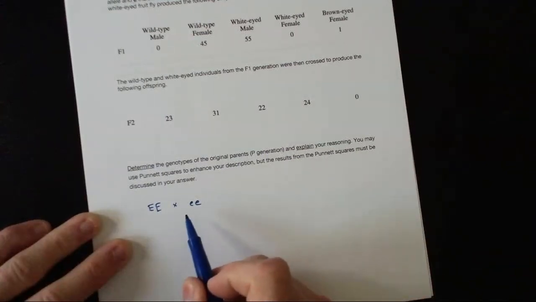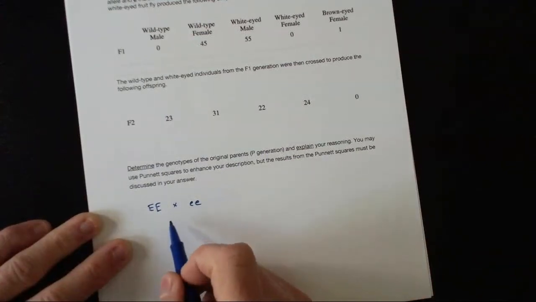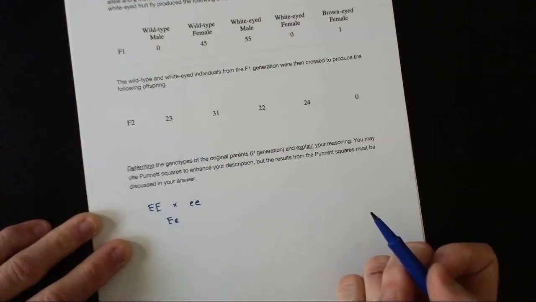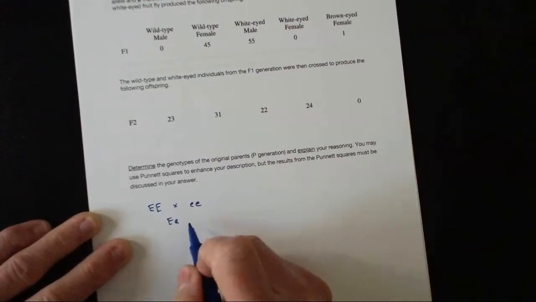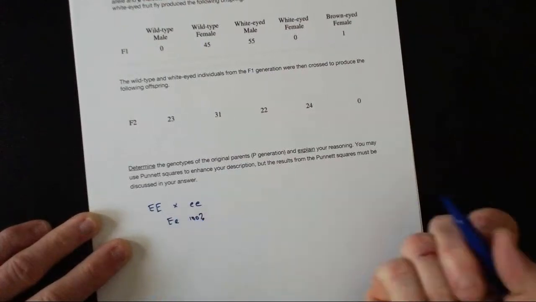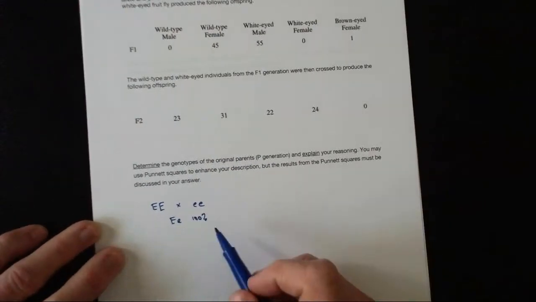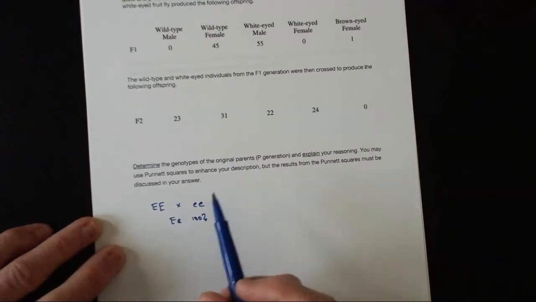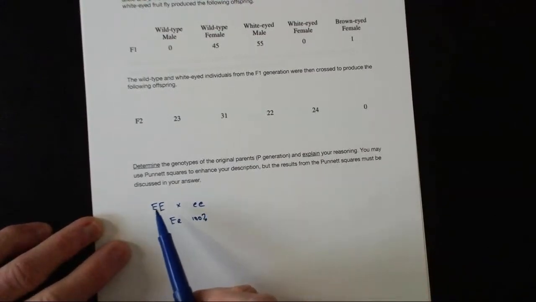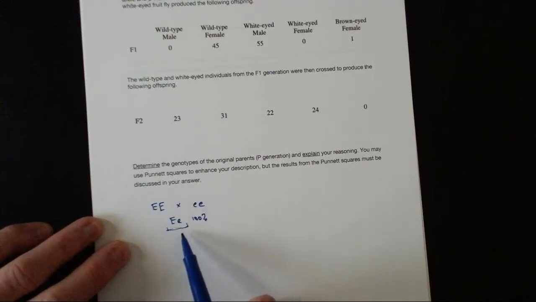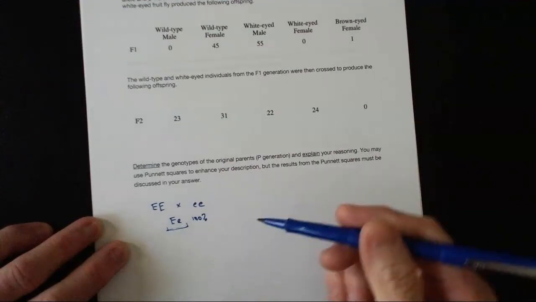Well, just looking at this cross, this is going to result in 100% of our offspring being heterozygous. Well, if we did say that wild type is the dominant, then 100% of our offspring would be phenotypically dominant in this case.